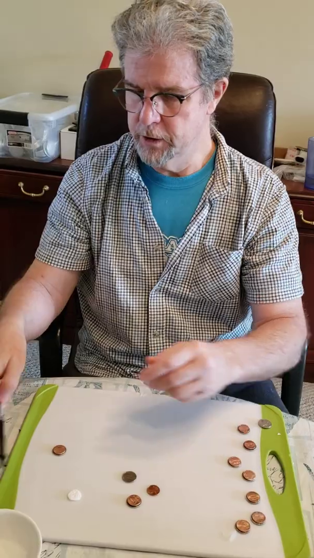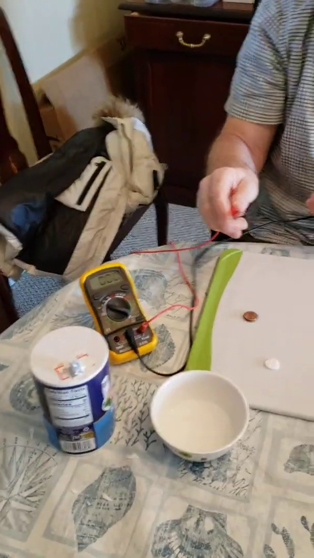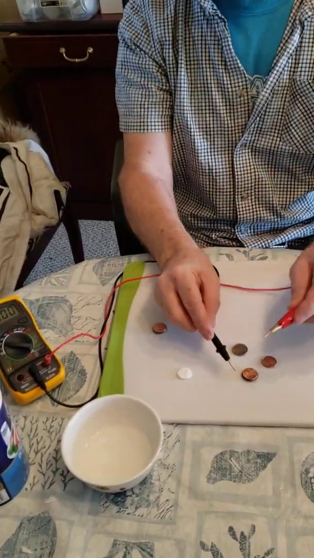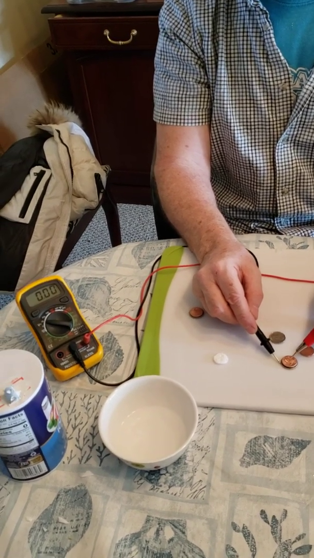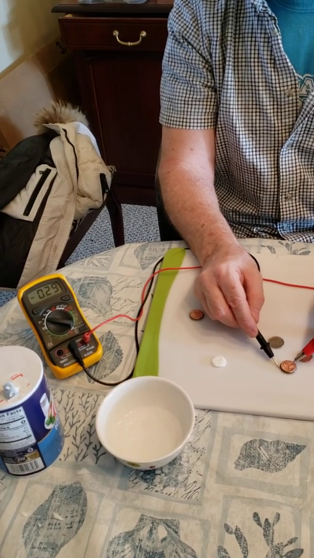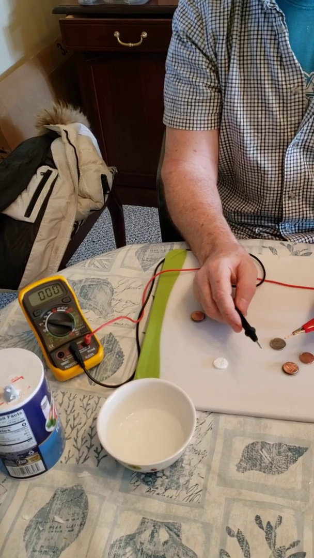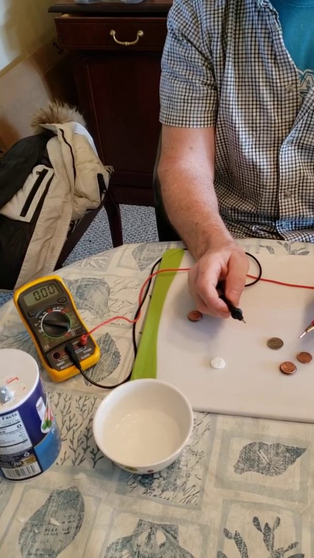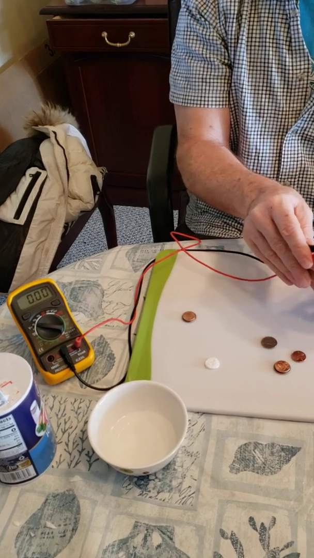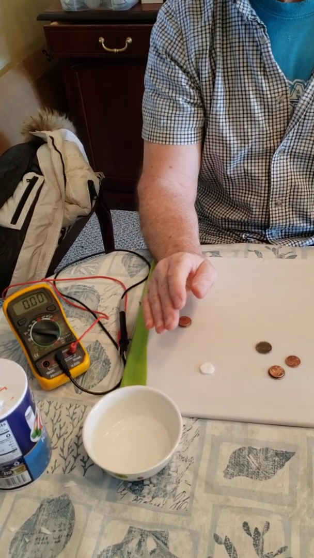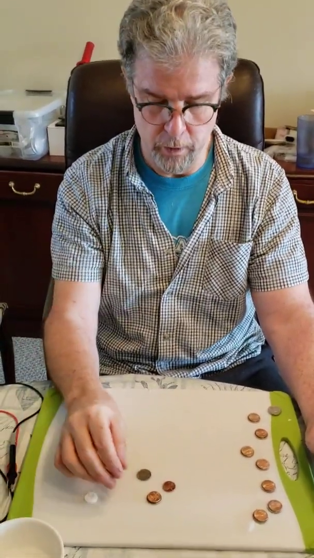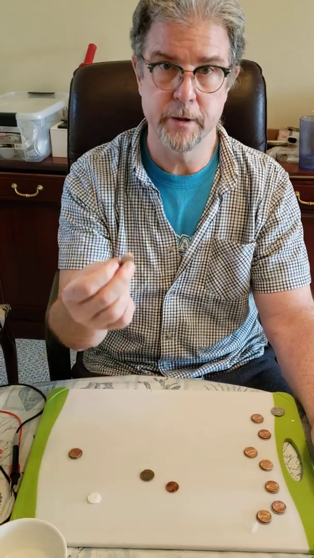Now you can see that the multimeter is showing absolutely no voltage, but if we attach the negative probe to the bottom and the positive to the top, we'll be pushing through about 0.3 volts on this. So that is how the battery is made. What I want you to do now is to think. We've added salt into the water. This is called a cell.